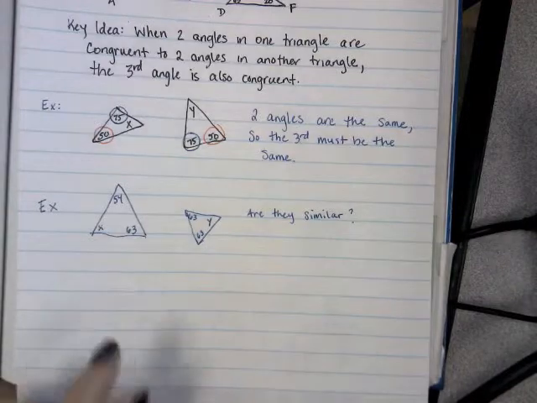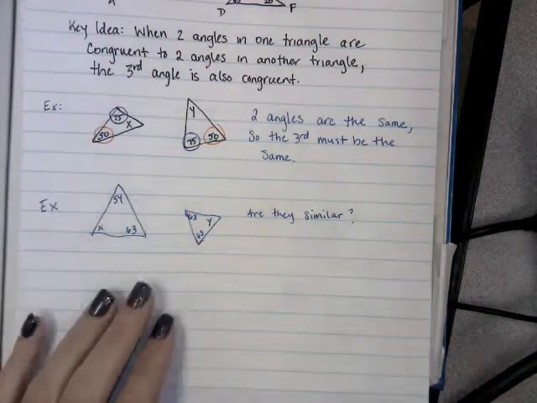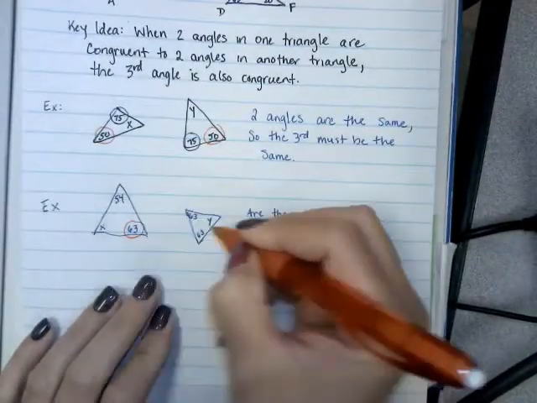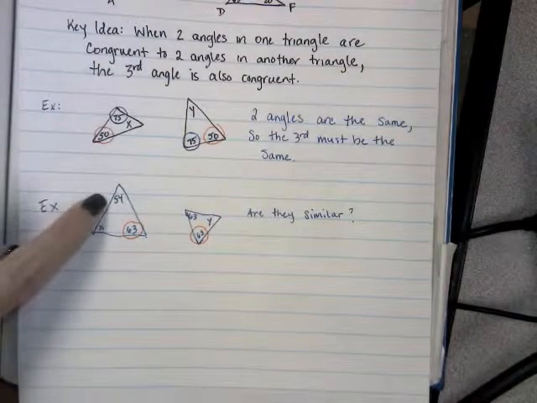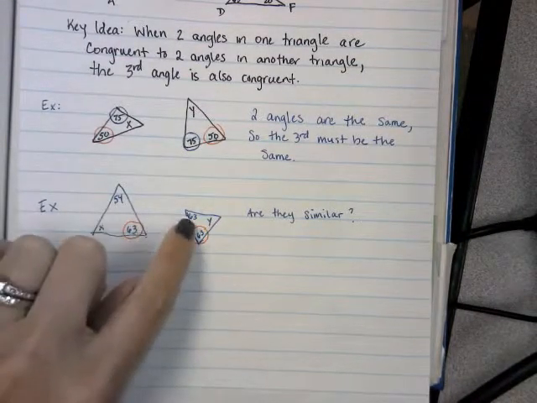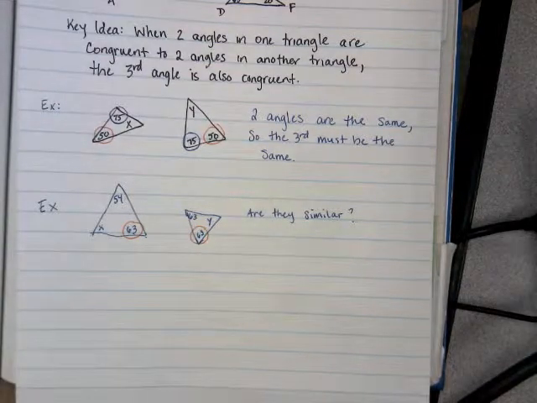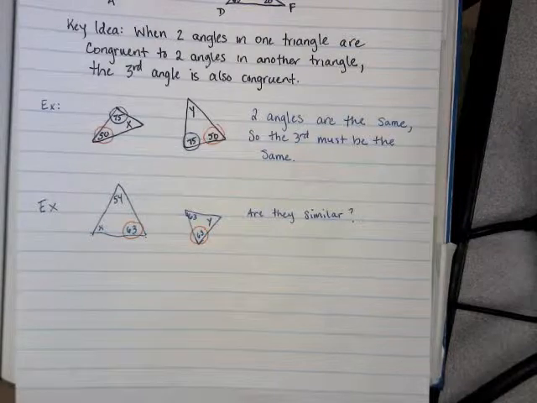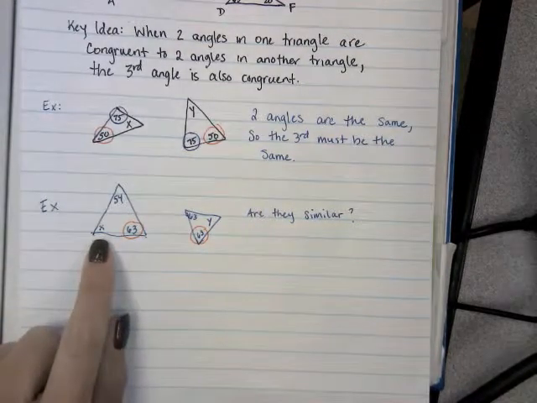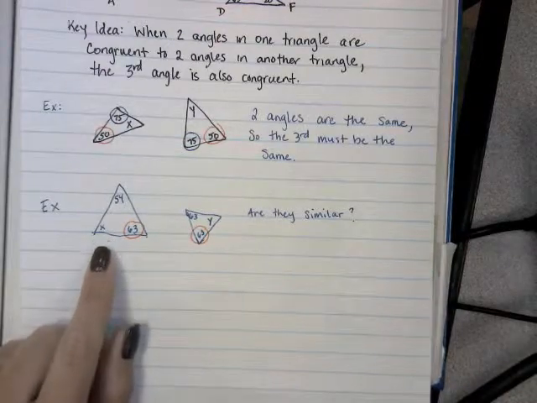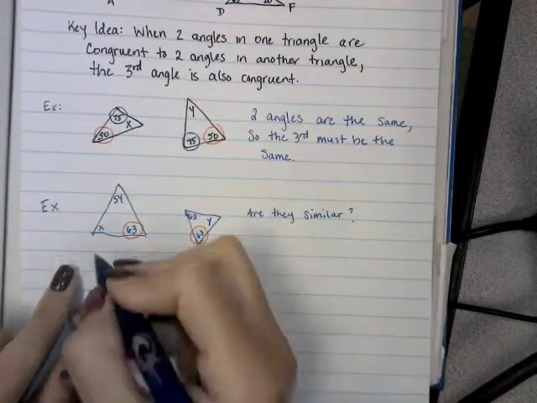Well, they both have an angle that is 63 degrees. This triangle has an angle that's 54, and this triangle has an angle that's 63. I know that every triangle must add up to 180 degrees. So I'm going to find out what X would have to be to make 180. I'm going to write an equation.